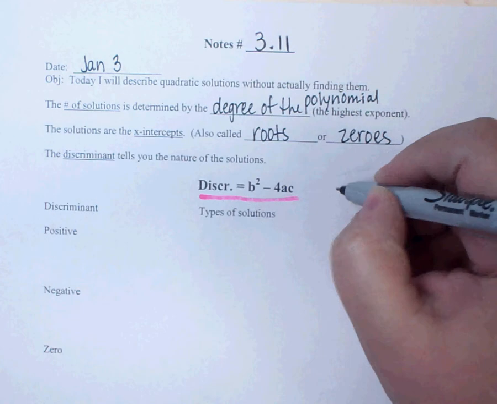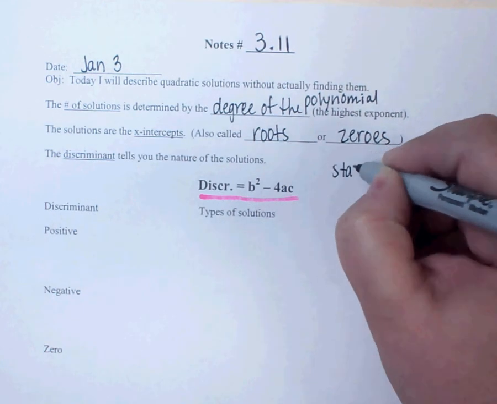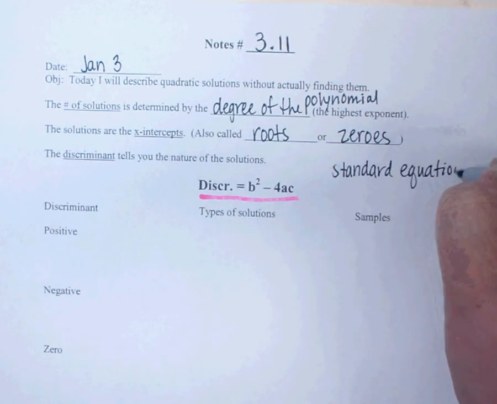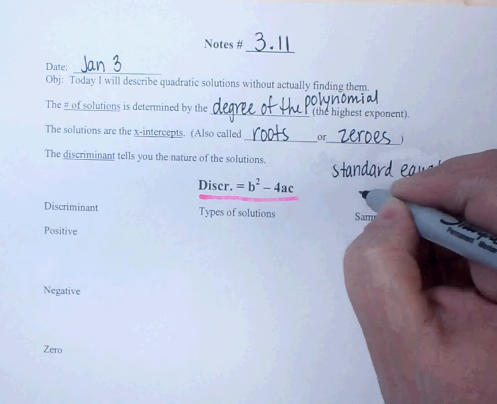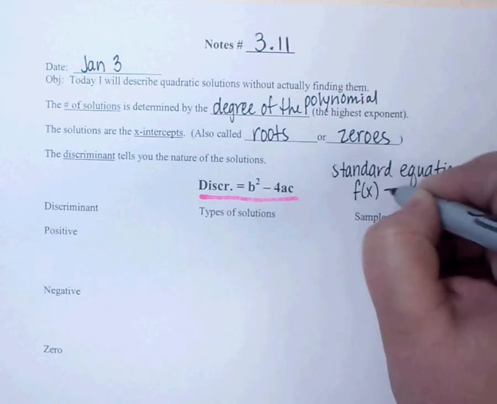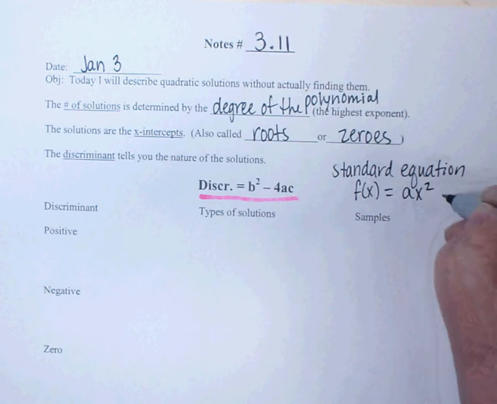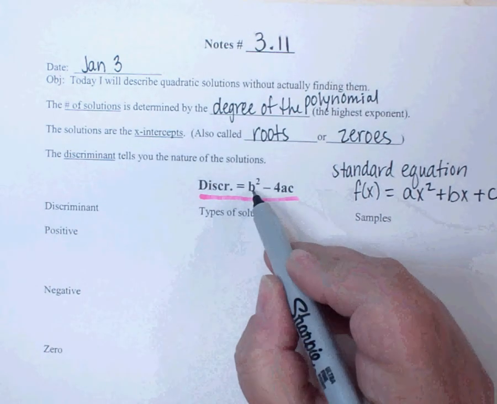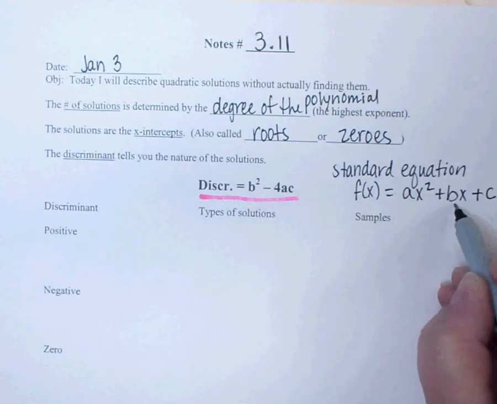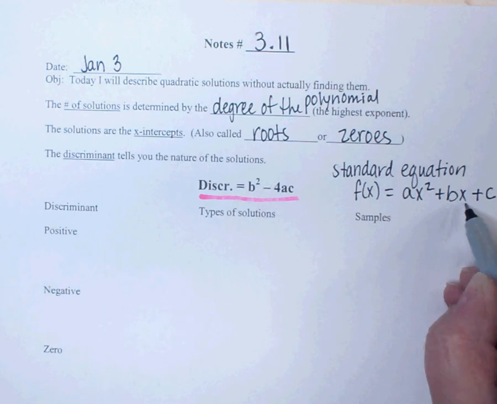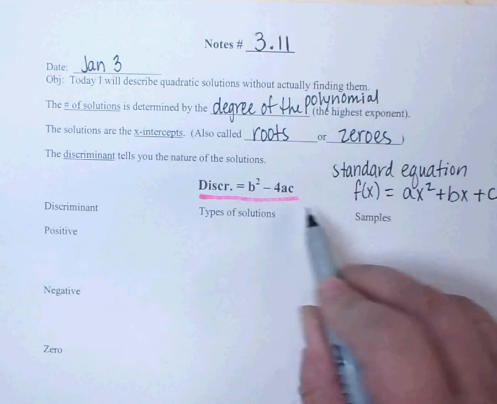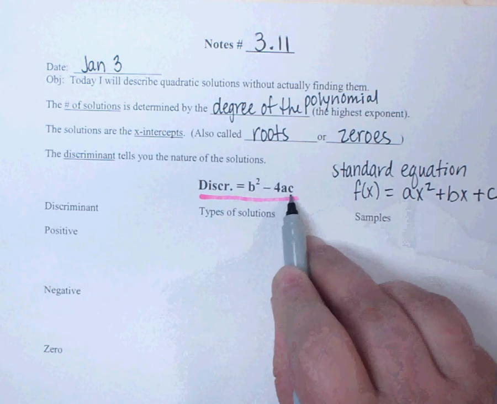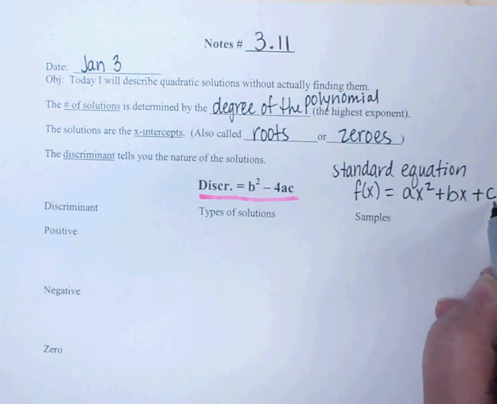Now, this is all coming from the standard equation, and today we're just looking at quadratics. So the standard equation for a quadratic is f of x equals ax squared plus bx plus c. So the b that we're talking about here is this b in the equation. So it's the number that is right before the x, the coefficient of the x term. The a that we're talking about is the coefficient of the squared term. And the c that we are talking about is the constant that is all by itself.